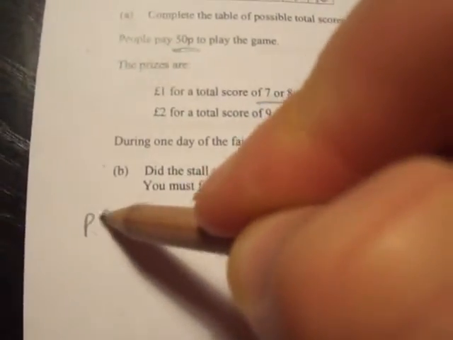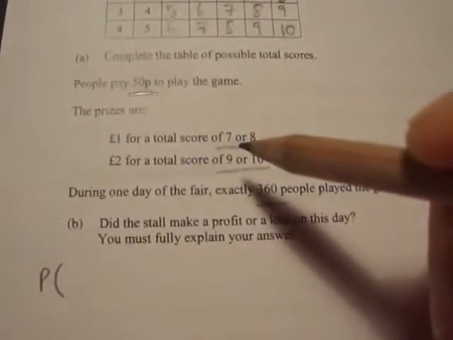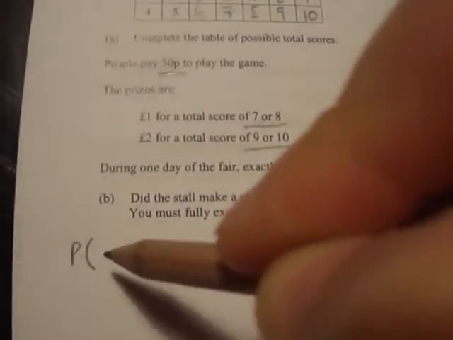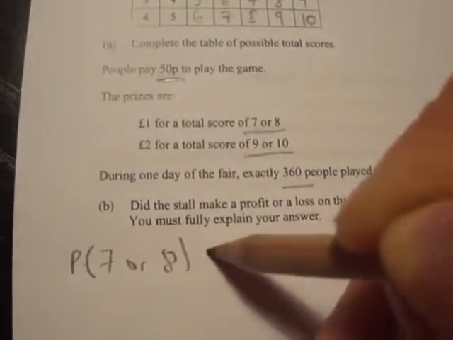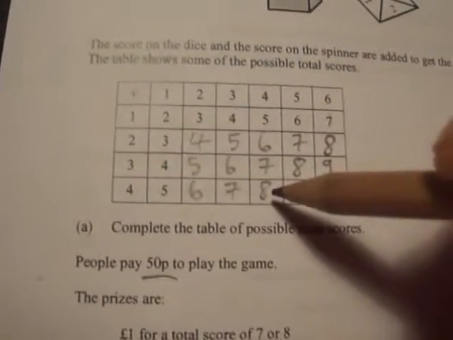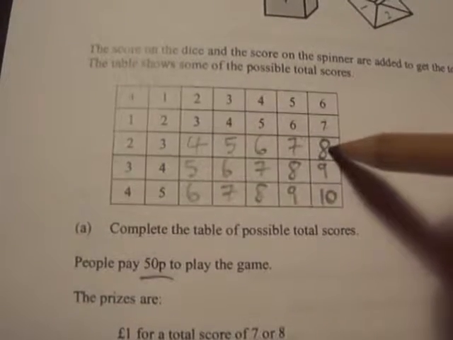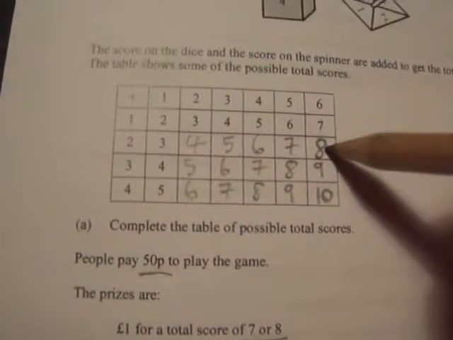5 marks. Okay, this is about probability. So, first of all, what is the probability of getting a score of 7 or 8? Well, there are 1, 2, 3, 4 sevens, 5, 6, 7 eights.